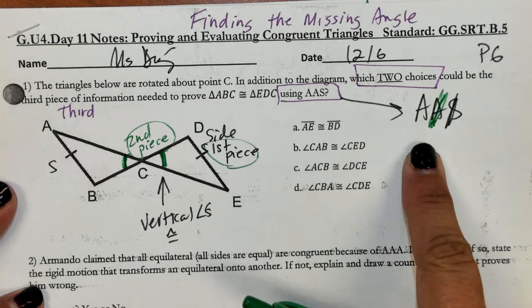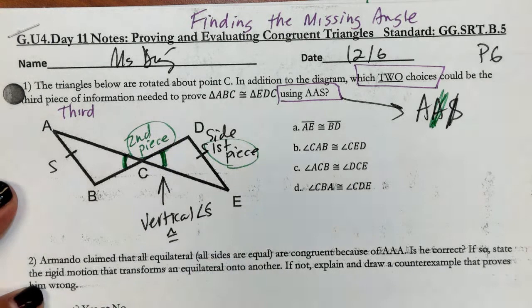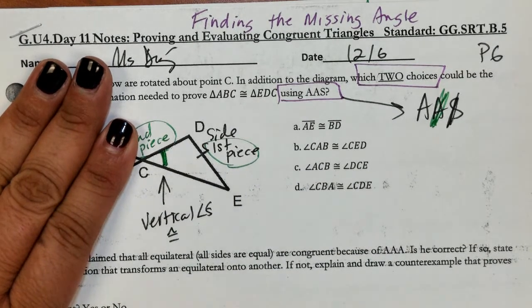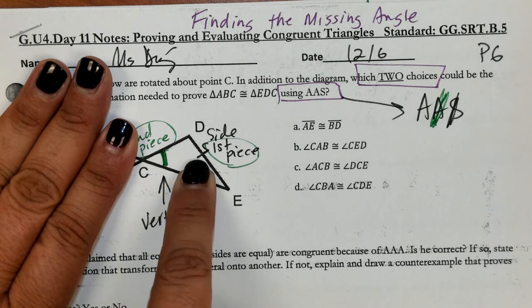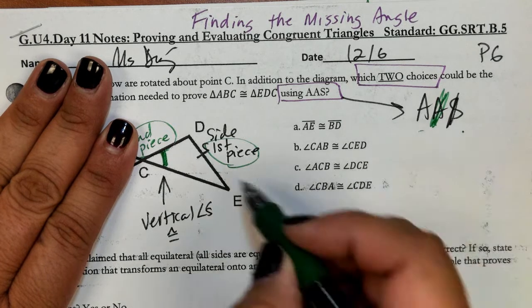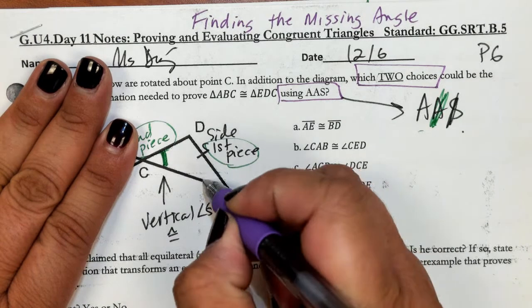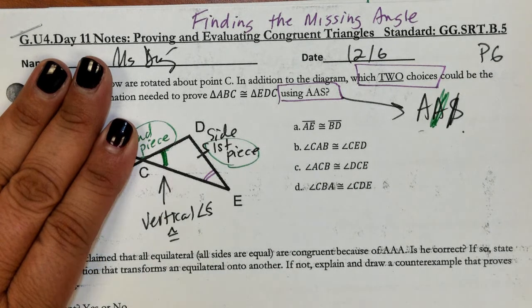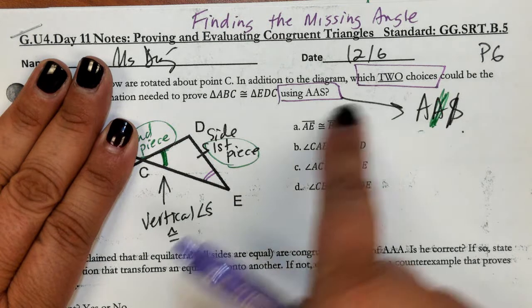I need an angle. Which angle? E or D for this triangle? E. It could be whichever one. There you go. Because we need angle, angle, side. Angle, angle, side. So you could pick this one. And watch. Angle, angle, side. Everybody see that? Yeah.